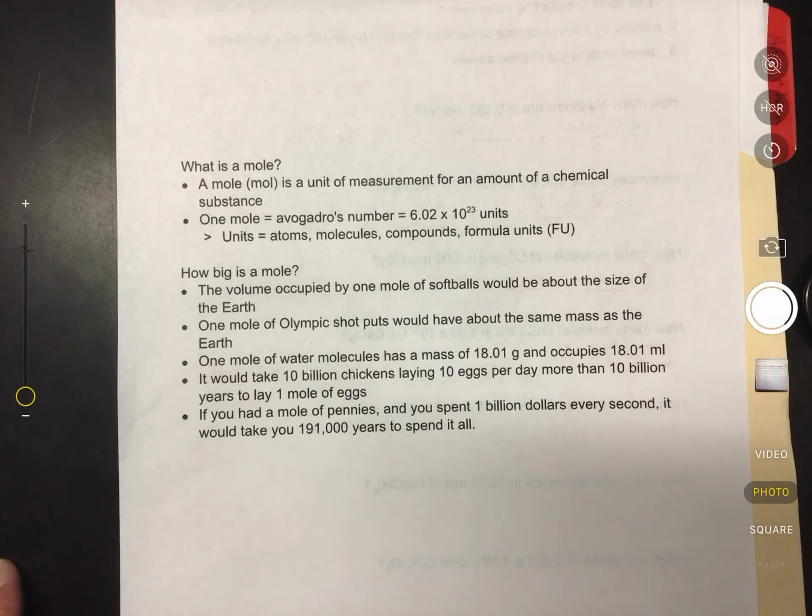So we've talked about a mole a little bit in the past, and it's just a number that we use a lot in chemistry. Just like we would say dozen for 12, a mole is also known as Avogadro's number, and that's 6.02 times 10 to the 23 of whatever it is that we're talking about. Those could be atoms, molecules, compounds, or something that we would just call formula units. Basically, a formula unit is the same as a compound.